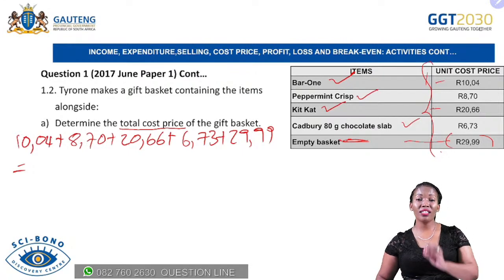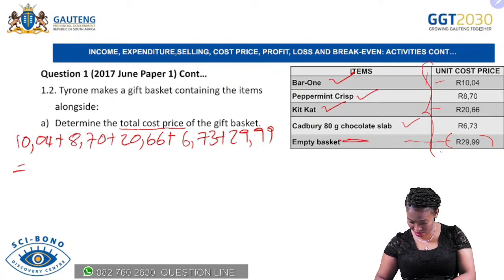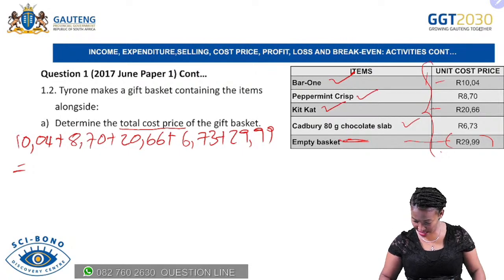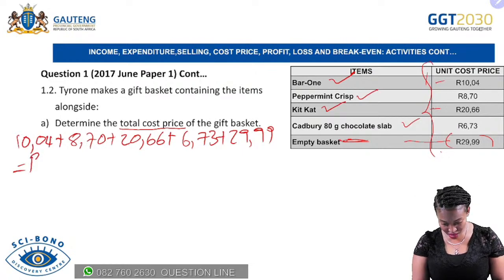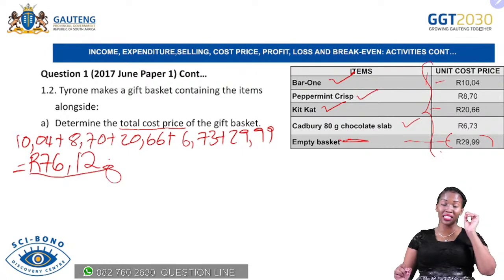So that is why I want you guys to always work it out on your own and share your solutions, so that if I made a mistake, maybe instead of writing a 1, I wrote a 7, you correct me, then I can correct it here with everyone. So people are not left confused and wondering, why did she say 7 instead of a 1? I am human and I'm bound to make mistakes. 20 rand 66 cents plus 6 rand 73 plus 29 rand and 99 cents. So the answer that I'm getting, guys, is 76 rand and 12 cents. I hope that is the same answer that you guys are getting.